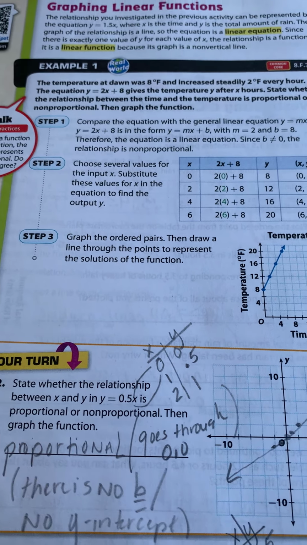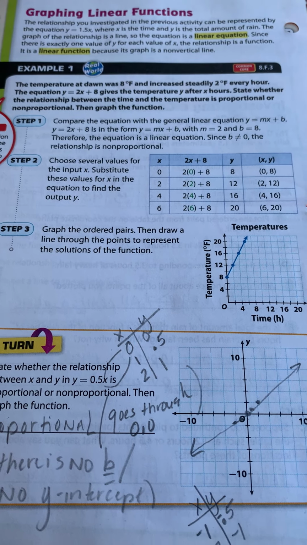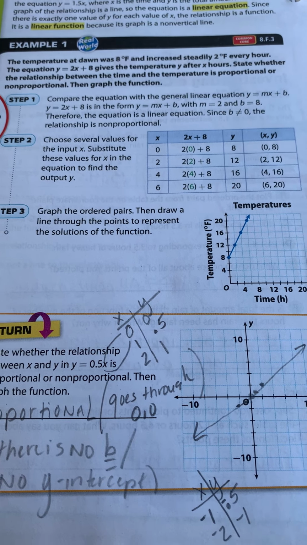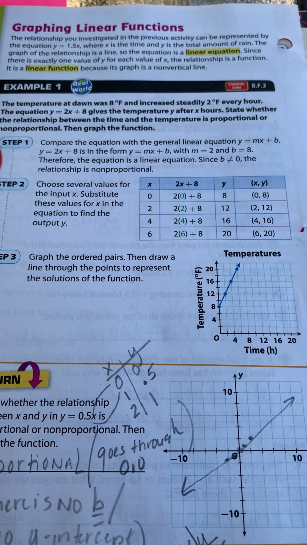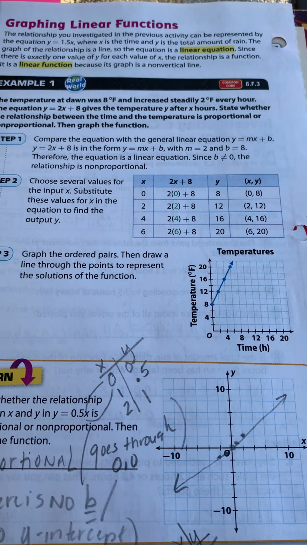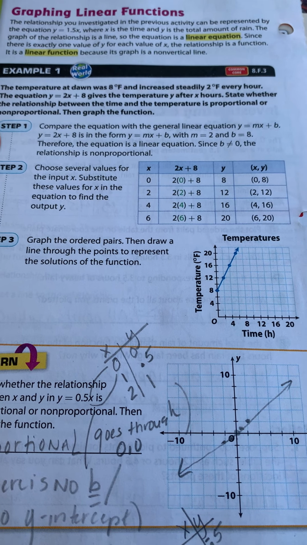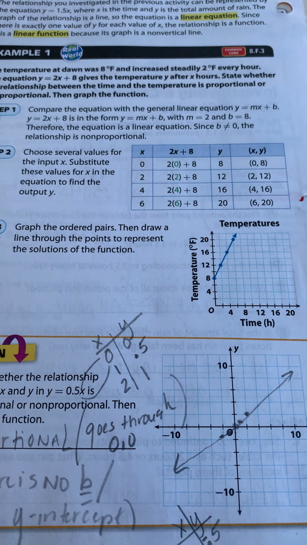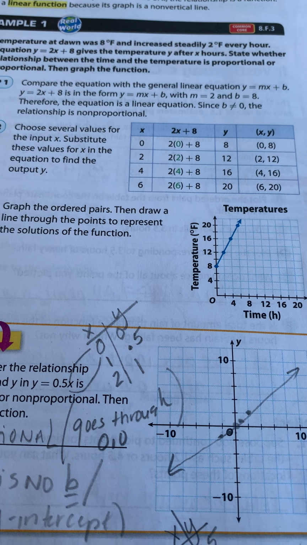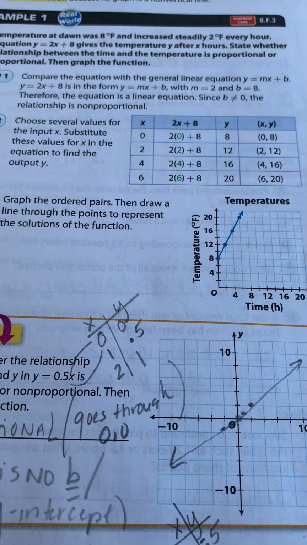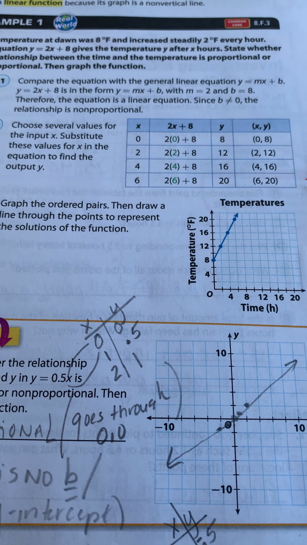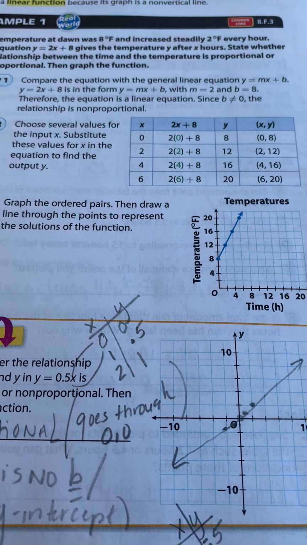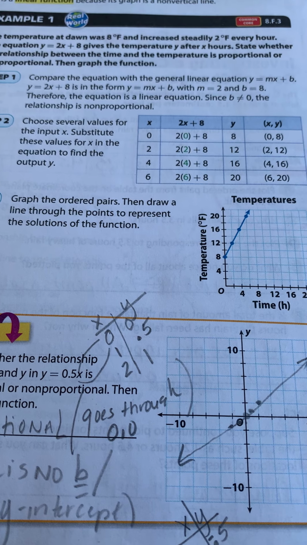X is the hours. State whether the relationship between the time and the temperature is proportional or non-proportional, and graph the equation. You should be able to tell already. They graphed it for you. It's not proportional because it doesn't go through (0, 0), so it's non-proportional. If you take a look there, they just plugged in some values for x to get the y, and then they plotted them and graphed them.